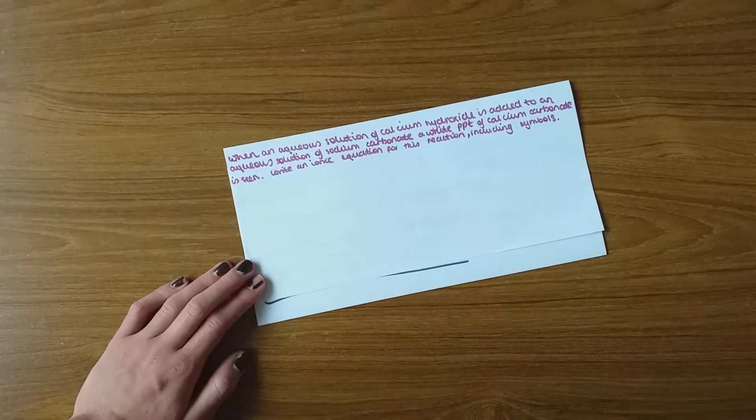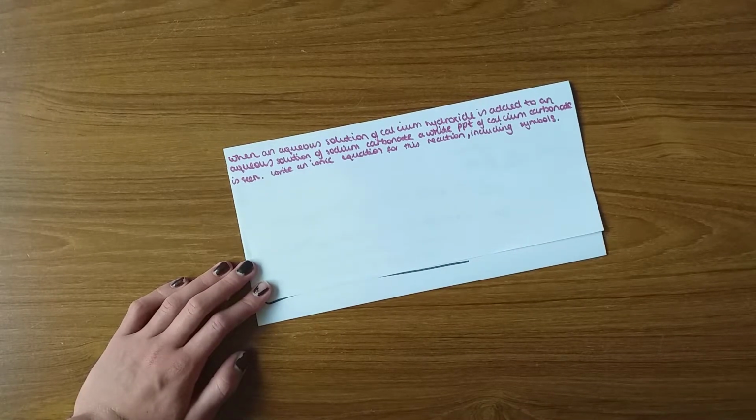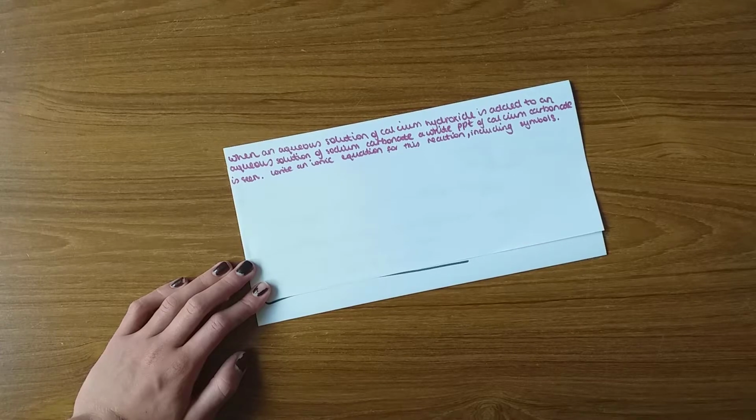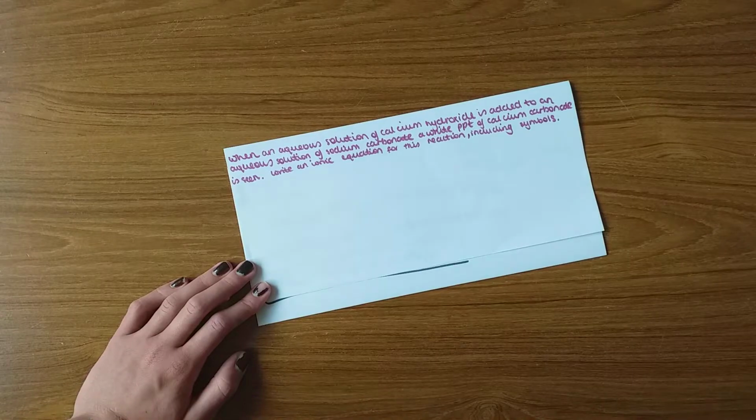And now a very last question. When aqueous solution of calcium hydroxide is added to an aqueous solution of sodium carbonate, a white precipitate of calcium carbonate is seen. Write an ionic equation for this reaction, including state symbols.